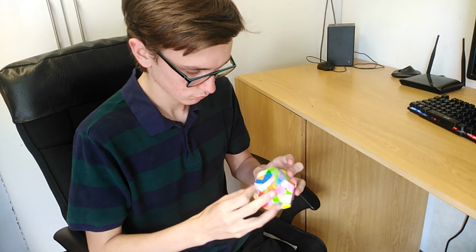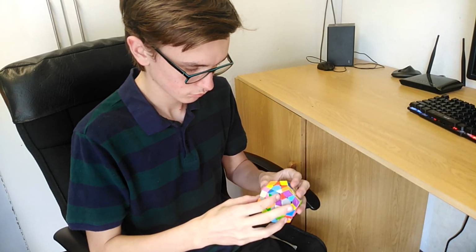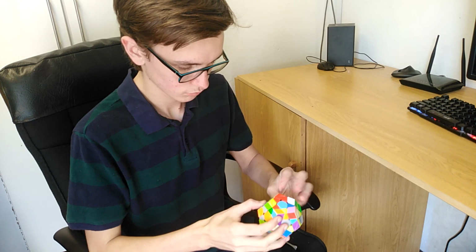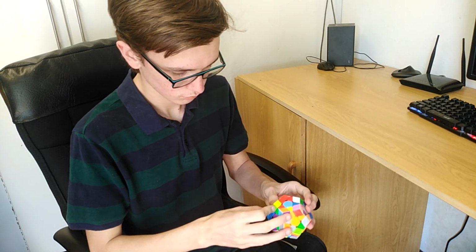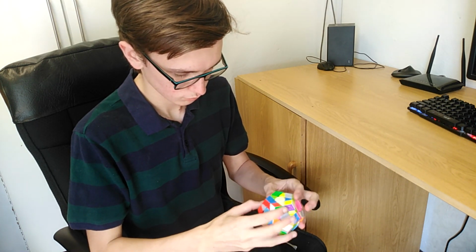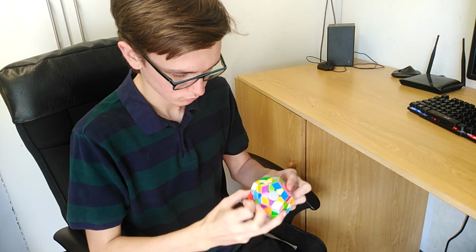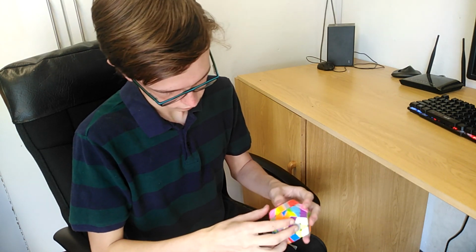Slow solving. This is one of the most important things to practice to improve, but it is often neglected because you aren't getting any time, so it doesn't give you that dopamine hit. You can practice this anywhere you want. Just grab your cube and slowly start to solve.